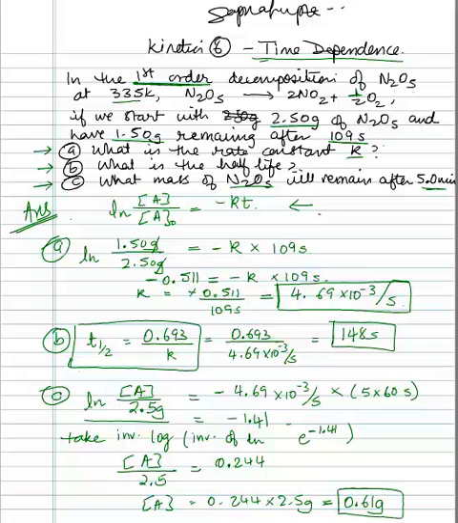So, a nice wholesome problem here, calculating everything for a first order reaction. Now if it was a second order reaction, you would just go ahead and use the second order equations. That's about it, but the problem solving is the same way.